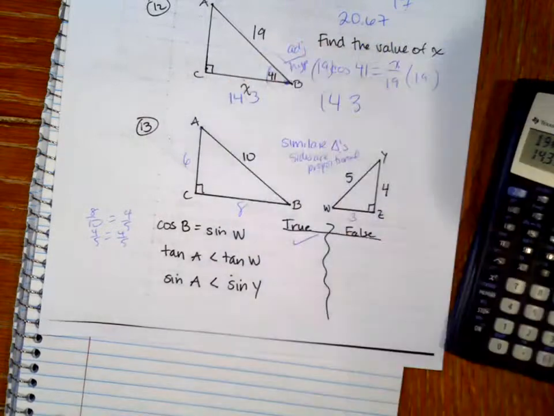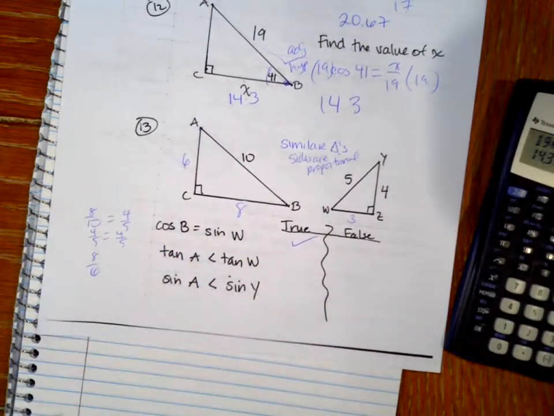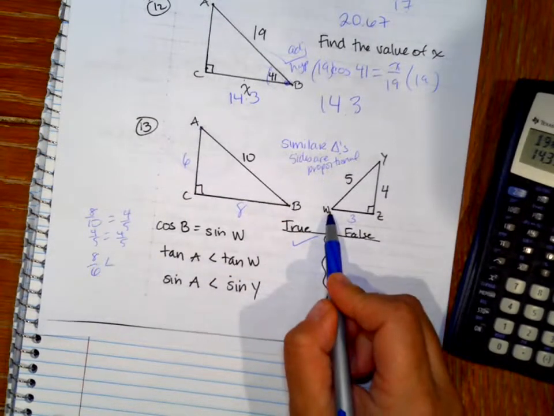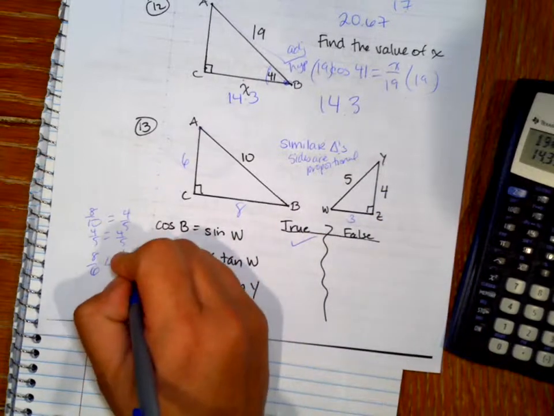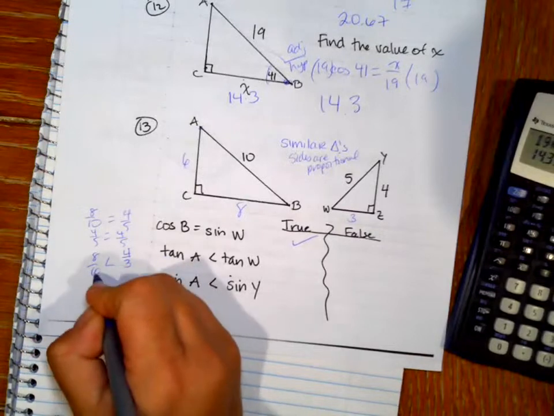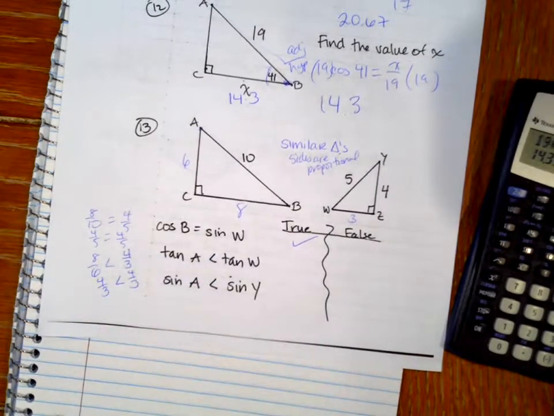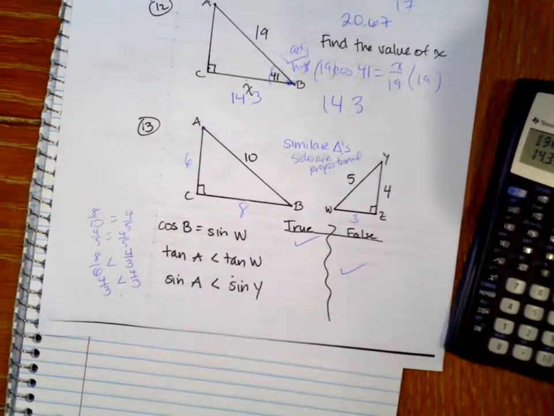All right, tangent of A. Here's A, tangent, opposite over adjacent, 8 over 6. Is that less than tangent of W? Tangent of W, opposite over adjacent, 4 over 3. Let me reduce that by 2. I have 4 over 3 is less than 4 over 3. That is not true. Those are equal. It's not less than that. So that one's false.